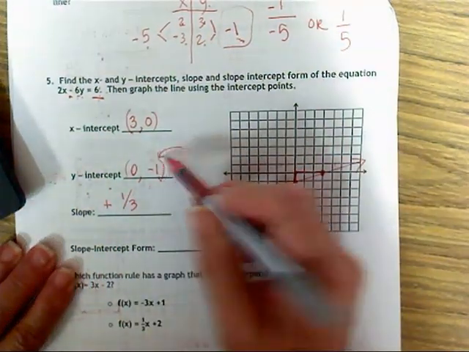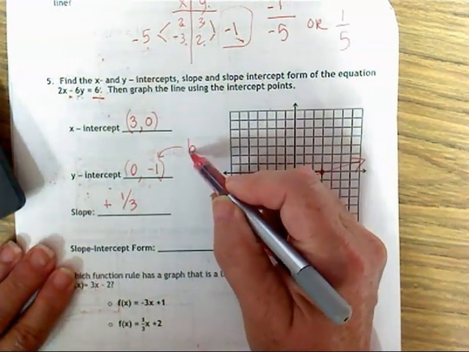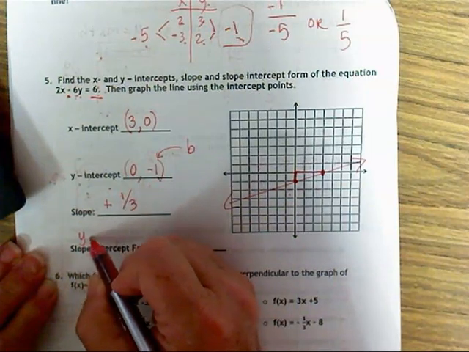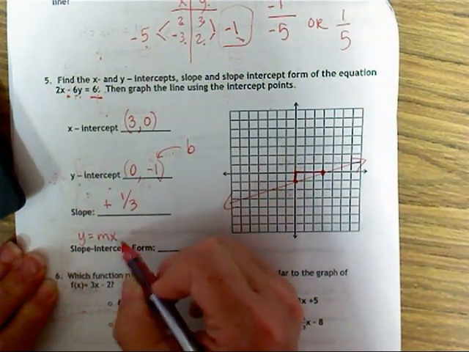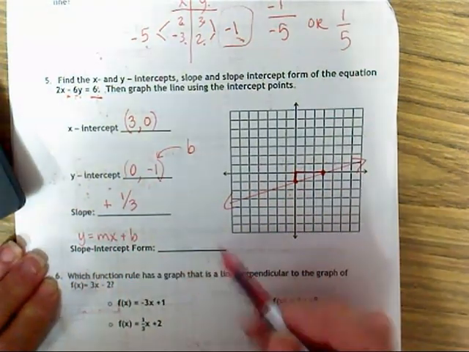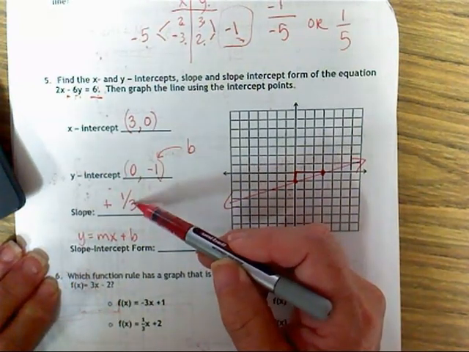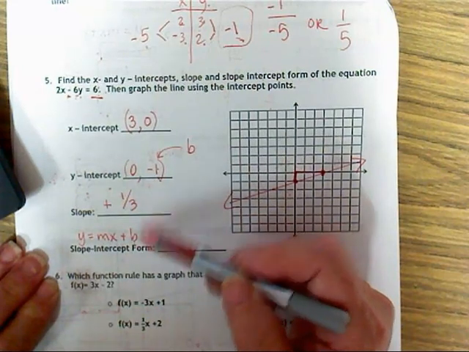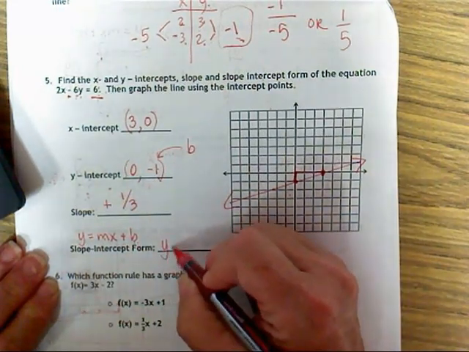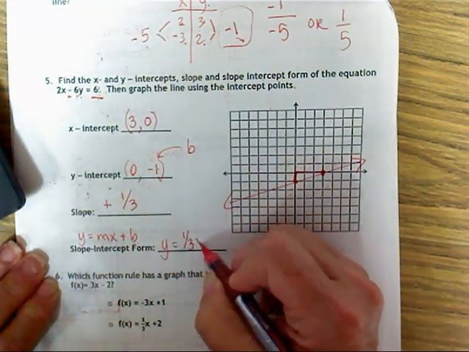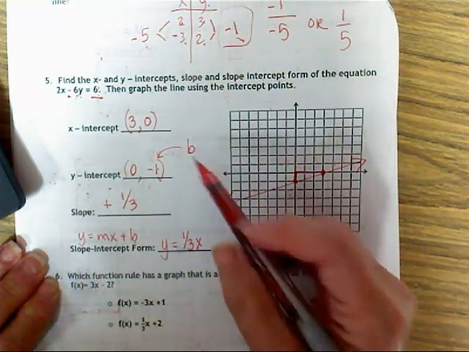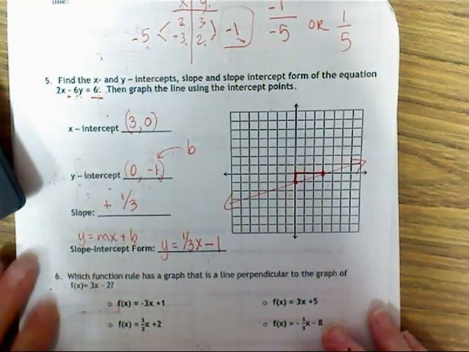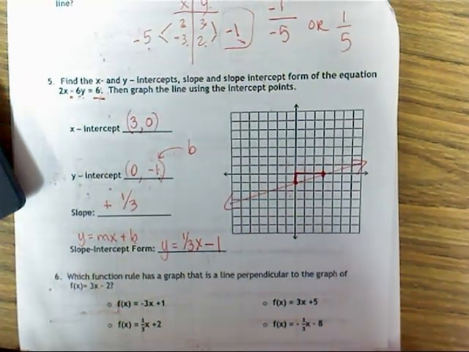I've already found my y-intercept. Y-intercept is the b. So when we say slope-intercept form, we're talking about y equals mx plus b. We've already done all the work for this question. M is the slope. B is the y-intercept. So my equation is y is equal to 1/3 x, and then it says plus b, but my b is negative, so I'm just going to write minus 1. You could also write plus negative 1.